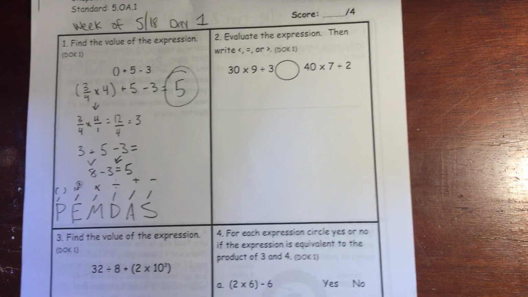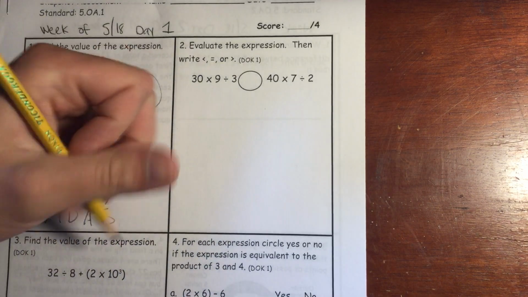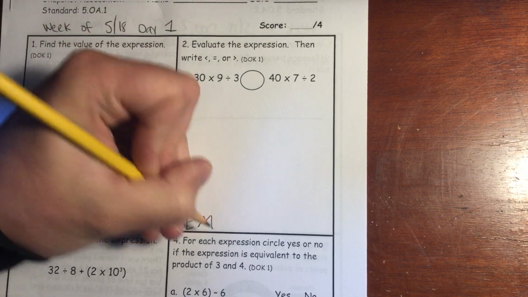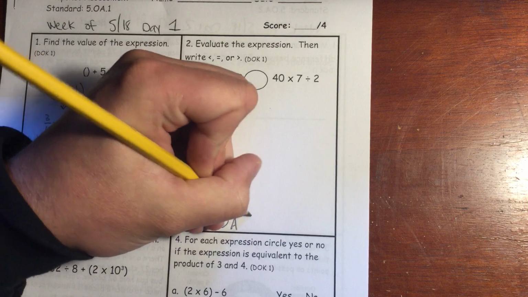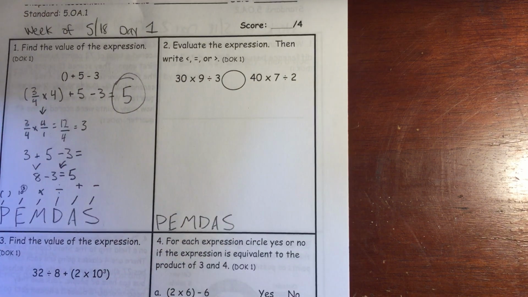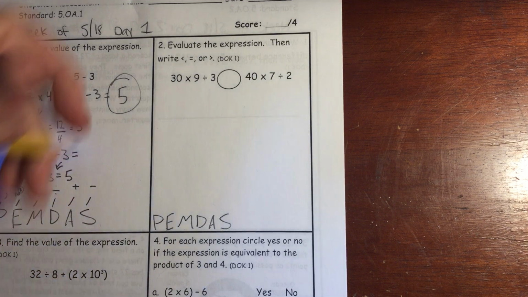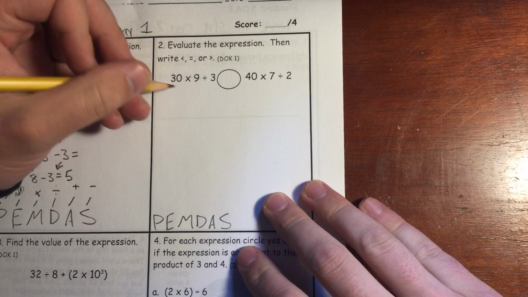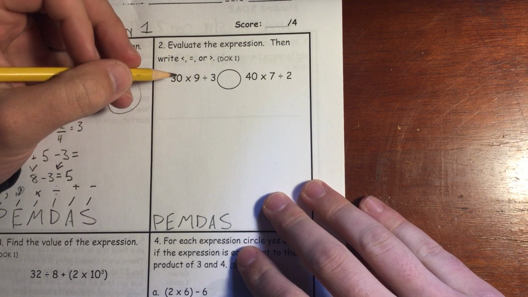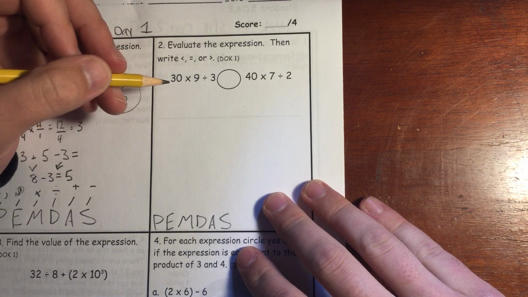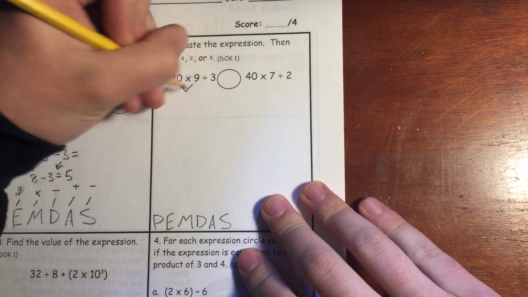Now we're going to keep moving and do the same thing. We're going to think about our PEMDAS: parentheses, exponent, multiplication, division, addition, subtraction. We are going to solve this inequality to find which side is greater than or less than. First, I'm going to solve the left-hand side. Do I have any parentheses? Nope. Any exponents? Nope. Multiplication? Yes, I do.